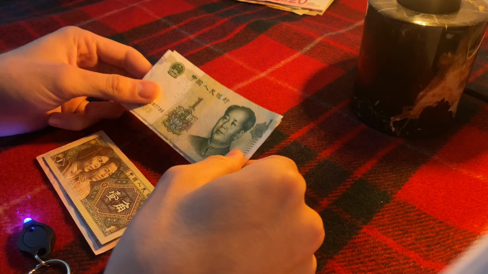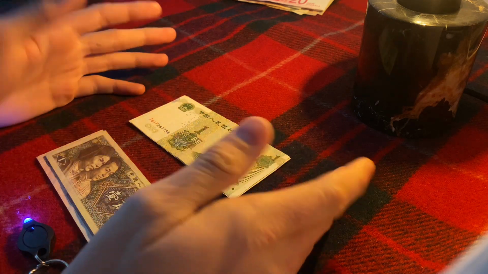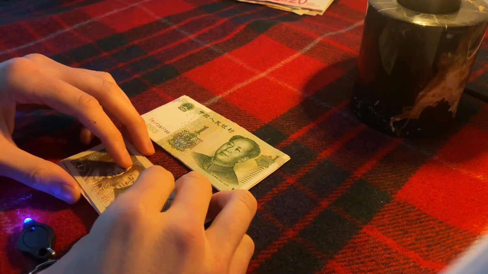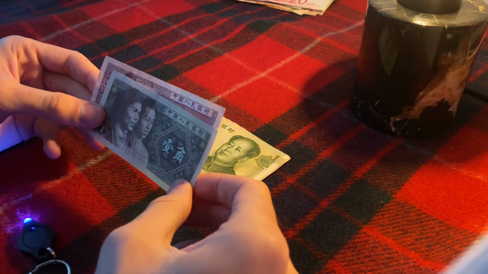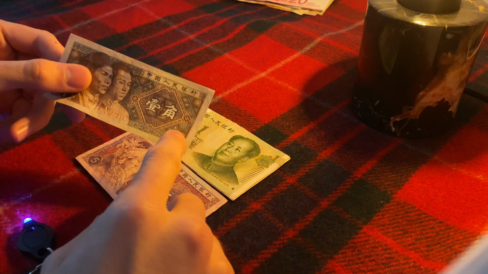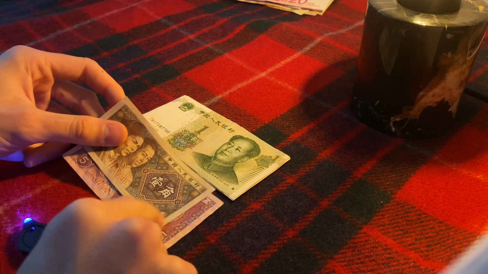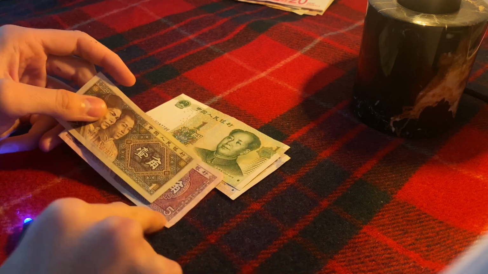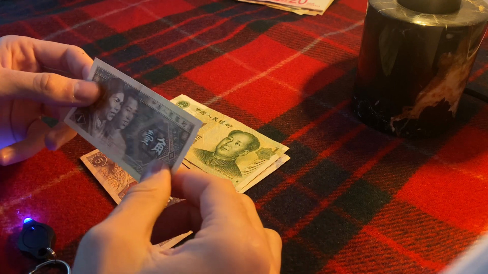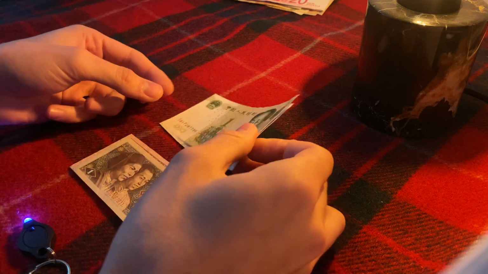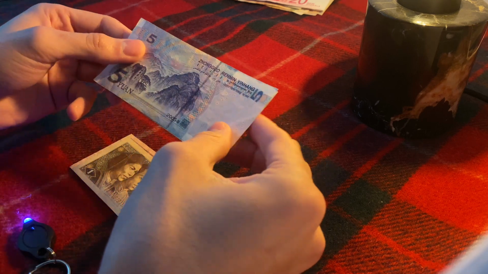So the Chinese Yuan is the currency of the People's Republic of China, and they have a fractional unit called the jiao. You have the 1 jiao and 5 jiao, and this is equivalent to 0.1 yuan and 0.5 yuan. And this currency is officially called the renminbi, the people's currency.